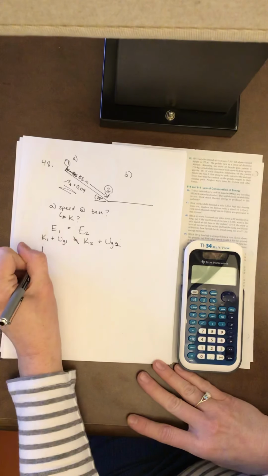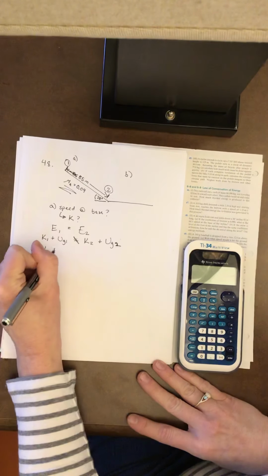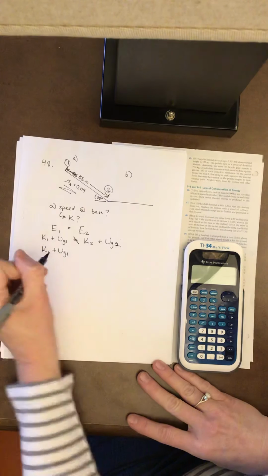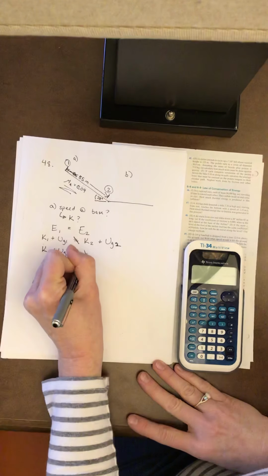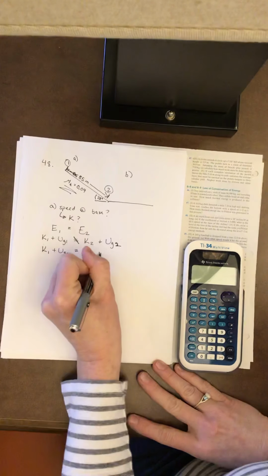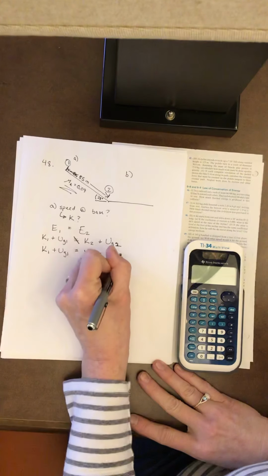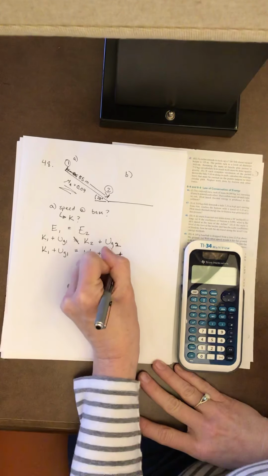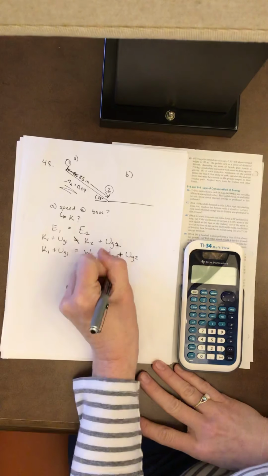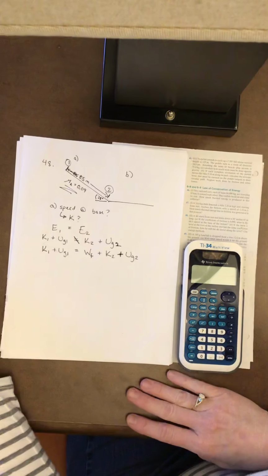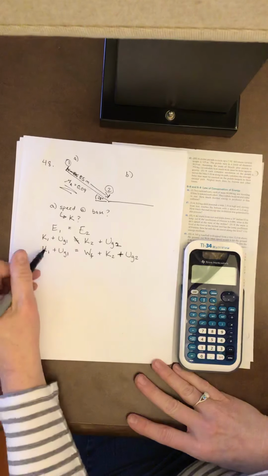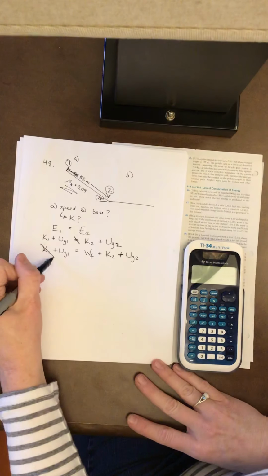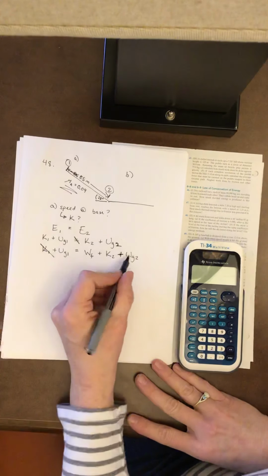So I need to consider the kinetic energy at the top, the gravitational potential energy at the top, the work done by friction, the kinetic energy at the bottom, and the gravitational potential energy at the bottom. Now I have a complete model for the motion of this ski. So at the top, it's at rest. Kinetic energy is 0.